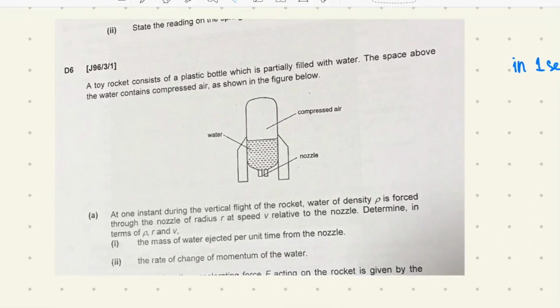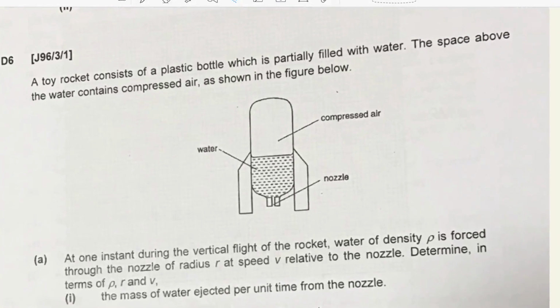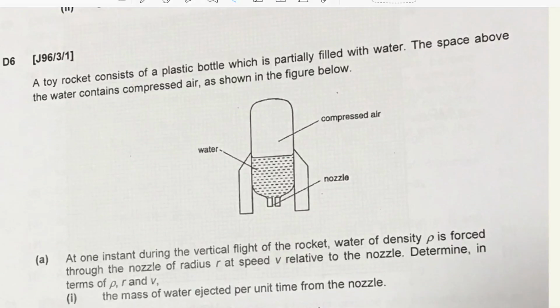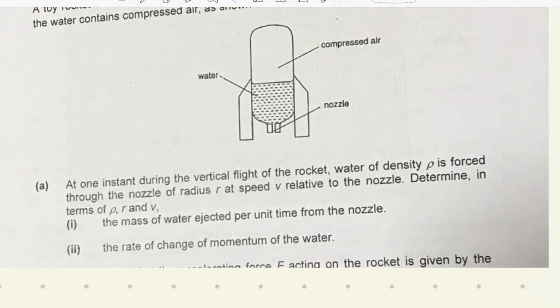Question D6. This is from my student in Reflex. That is his exercise paper. I read the question. A toy rocket consists of a plastic bottle which is partially filled with water. The space above the water contains compressed air as is shown in the figure below. You see on the picture, the compressed air will push the water down, then the toy rocket will move up.